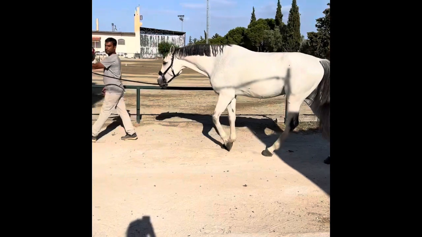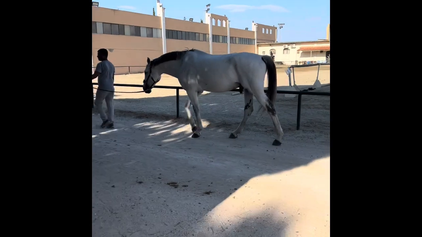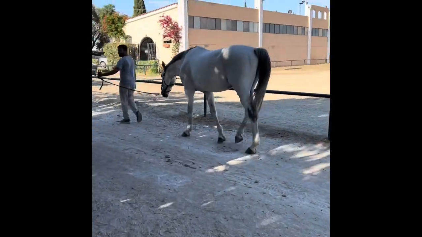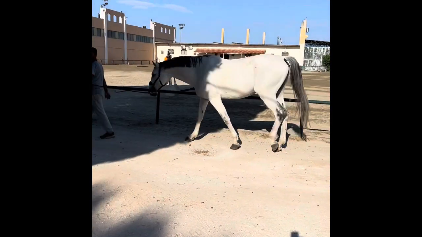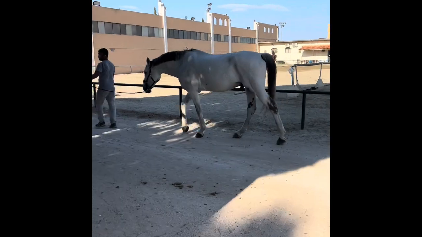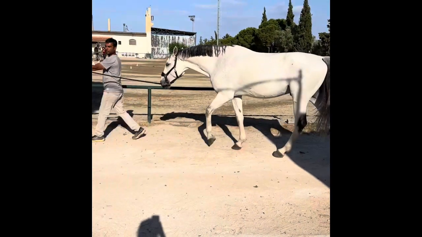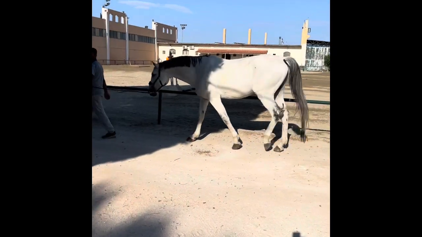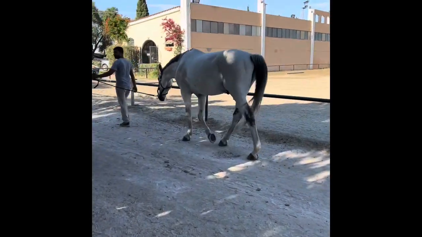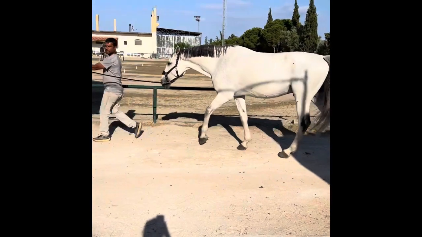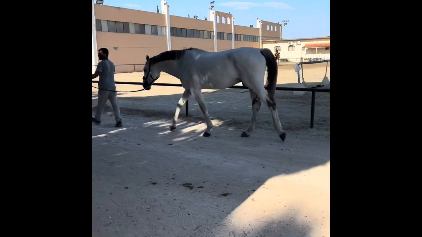The left hind, though, shows good bending of the joints of the stifle and the hock during protraction of the limb, and during the protraction of the left hind limb, we can see a little shift of the weight towards the hind limbs. And then during the stance phase of the left hind limb, the lumbar spine starts swinging to the right.